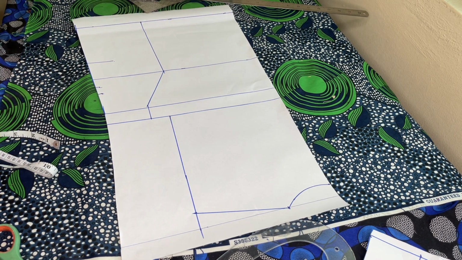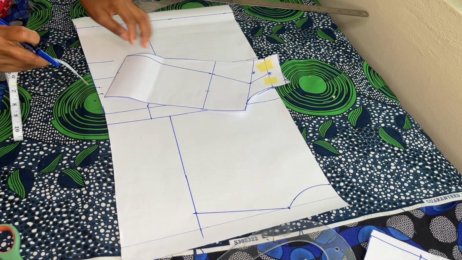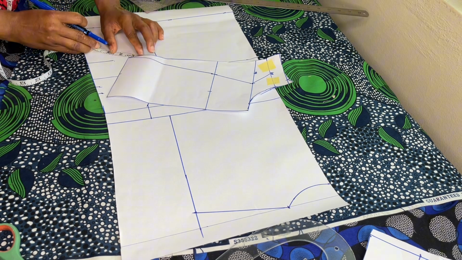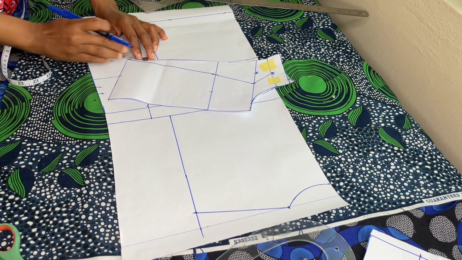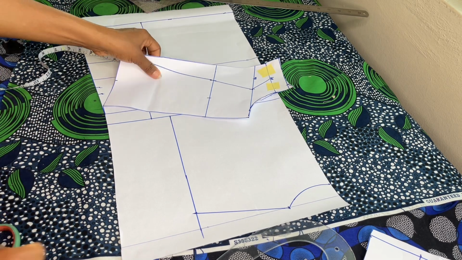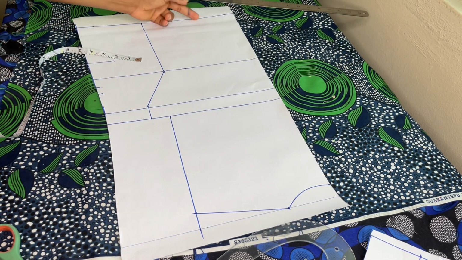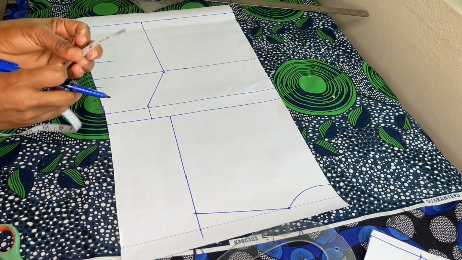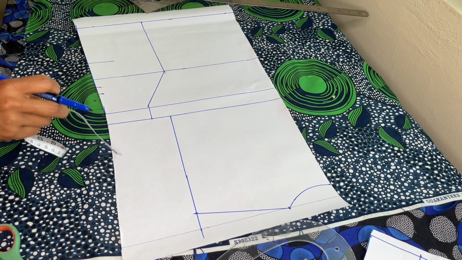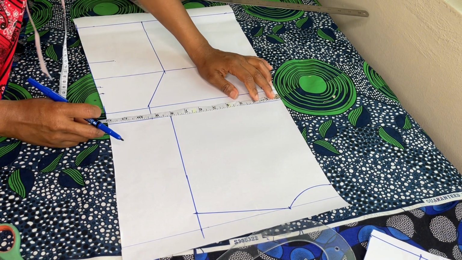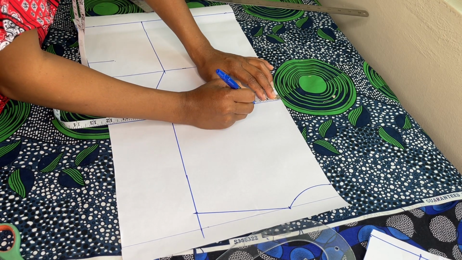For the back, I even forgot to do something. You can either leave it straight like this, or you just come up by 1.5 and connect it. But I won't do that. There's a shape I'm trying to imitate. When I'm done, I'll trim out the shape on the fabric. So this one, you can determine how open you want your loop to be.